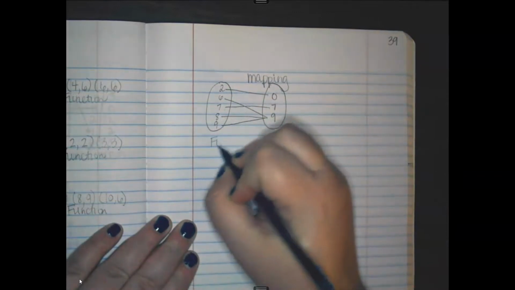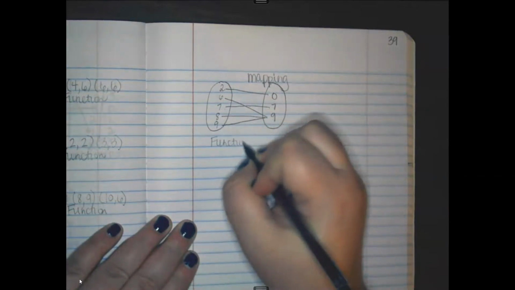So function or not, so I'm going to look at each of my numbers. 2 only had one line, good. 6 only had one line, good. 7 only had one line, good. 8 only had one line, good. 9 only had one line, good. This is a function. Okay, let's look at another one.